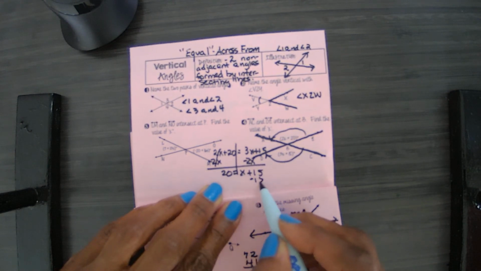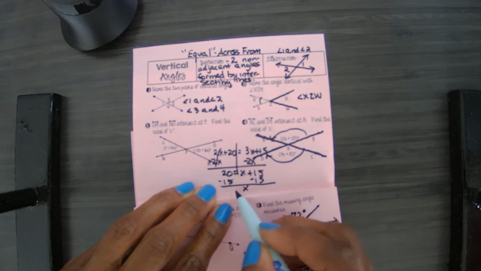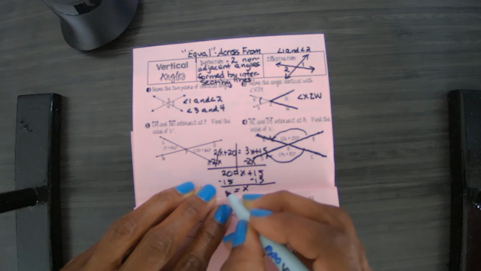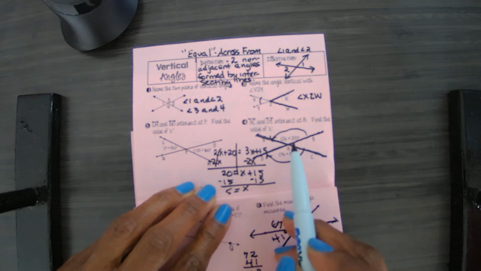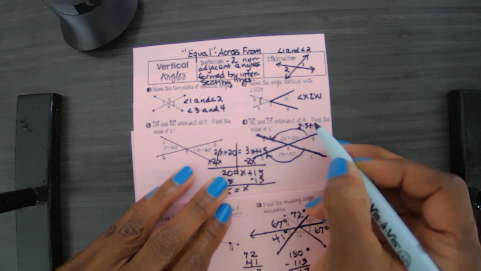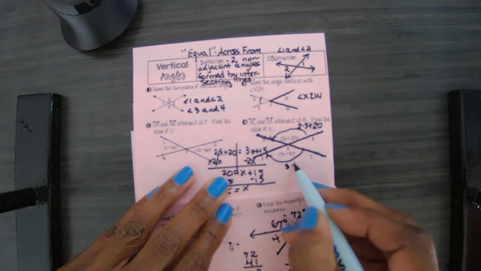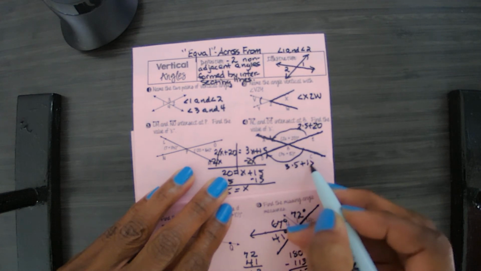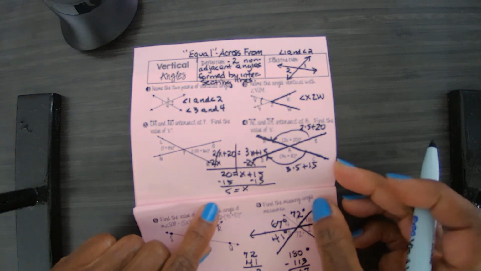I'm going to subtract 15 from both sides. x is equal to 5. 2 times 5 is 10 plus 20 is going to be 30. And 3 times 5 is 15 plus 15 is also going to give me 30 degrees.